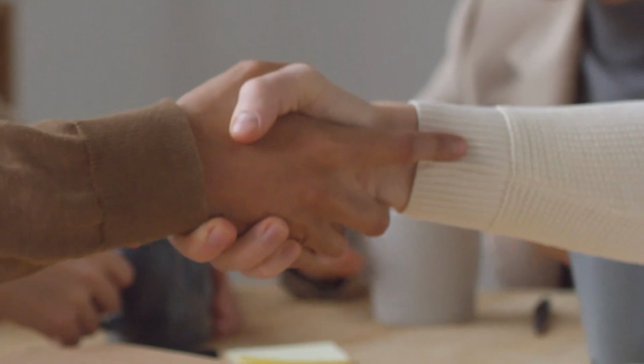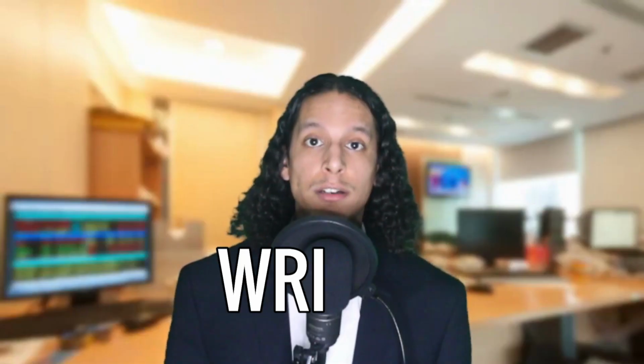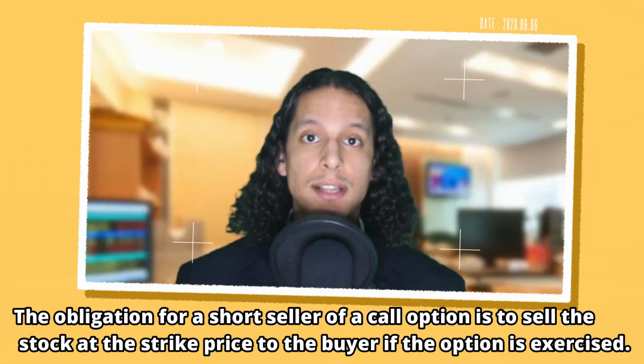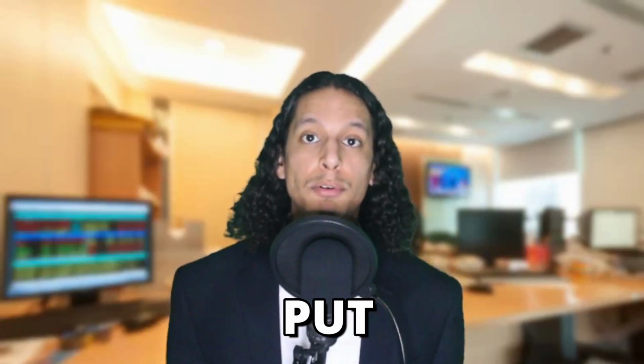When you short sell an options contract, you are known as the writer, also known as the seller. You receive payment, which is the option premium. So if the premium is 50 cents, you get $50 in exchange for accepting an obligation. The obligation for a short seller of a call option is to sell the stock at the strike price to the buyer if the option contract is exercised. The obligation for a short seller of a put option is to buy the stock at the strike price from the buyer if the option is exercised.